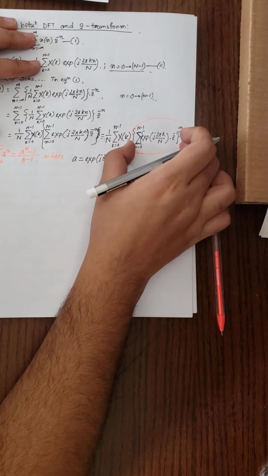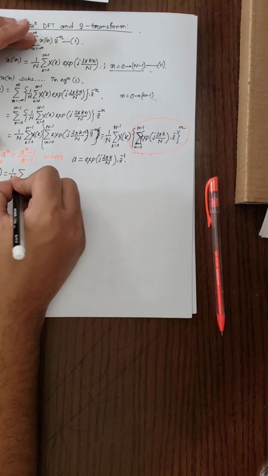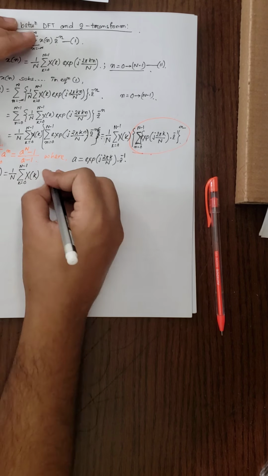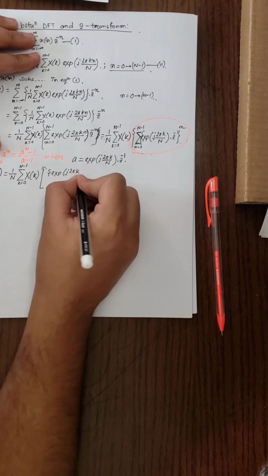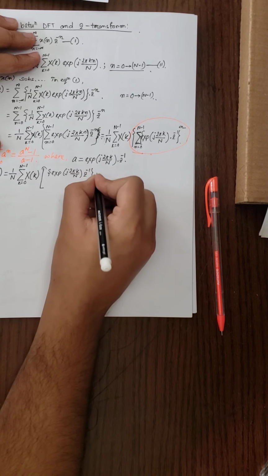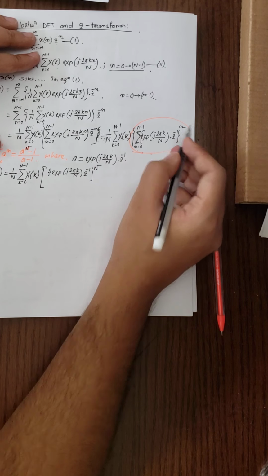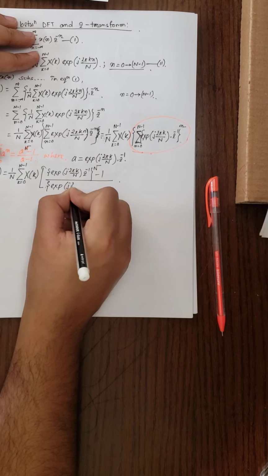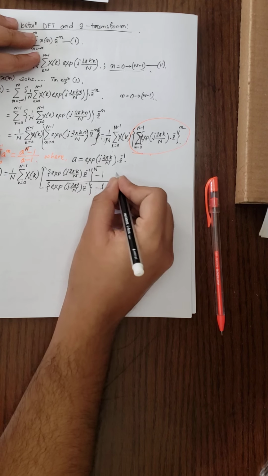So, expanding this bit, we get X of z to be equal to 1 over N summation k, which goes from 0 to N minus 1, X of k, e to the power j twice pi k n, z inverse whole to the power of N. So here it will be N instead of small n, minus 1 divided by e to the power j twice pi k over N z inverse minus 1.